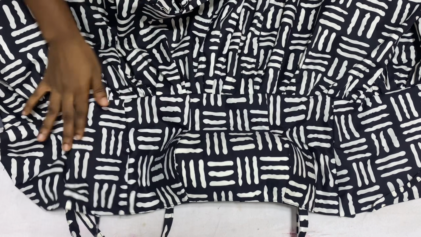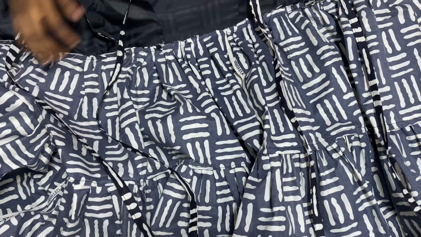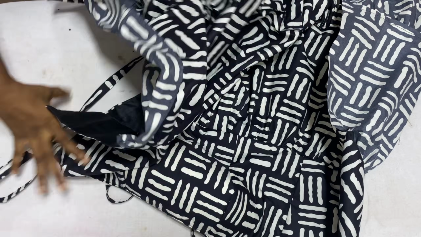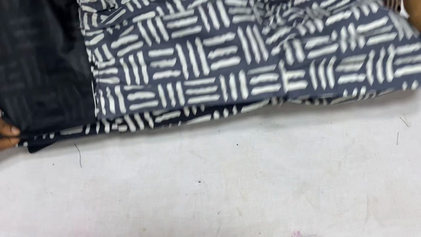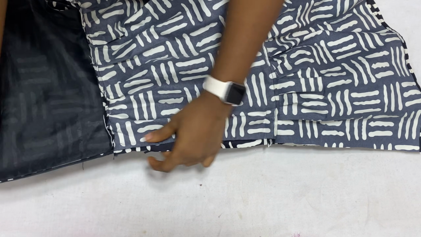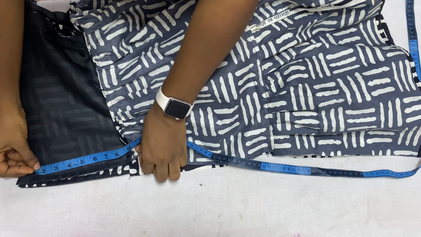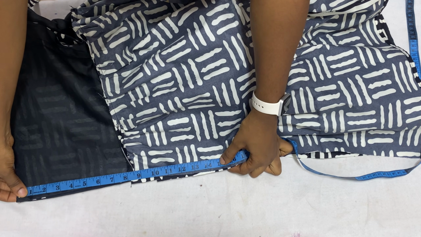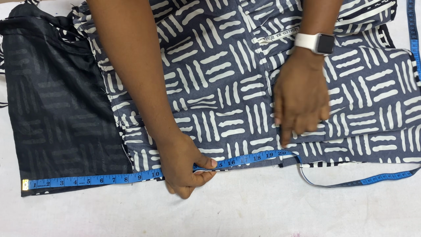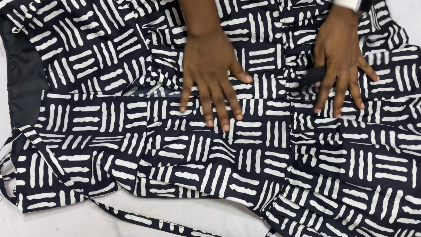So after joining together, this is what we have. You can see how beautiful these gathers look, and this is what it looks like on the wrong side. So the next thing we want to do is to close up the back of our dress. So since this dress is going to have a zipper, I'm going to come down by 15 inches from the back neckline. I'll come down by 15 inches, and from that 15 inches mark, I'm going to close it up all the way down. After closing up, this is what we have.